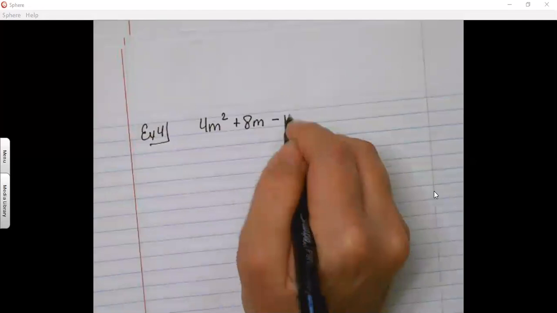All right, example 4. 4m squared plus 8m minus 11 equals 10.